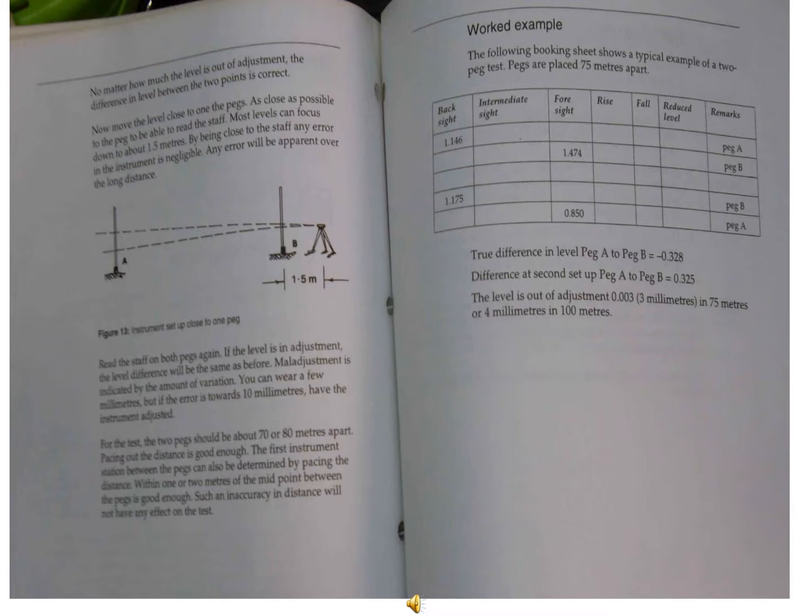The following booking sheet shows a typical example of the two-peg test. The pegs are placed 75 meters apart. The back sight is 1.146, the foresight is 1.474, and for the other setup the back sight is 1.175 and the foresight is 0.850. So this is the remark with peg A and peg B that we record. The difference between peg A and peg B can be calculated.